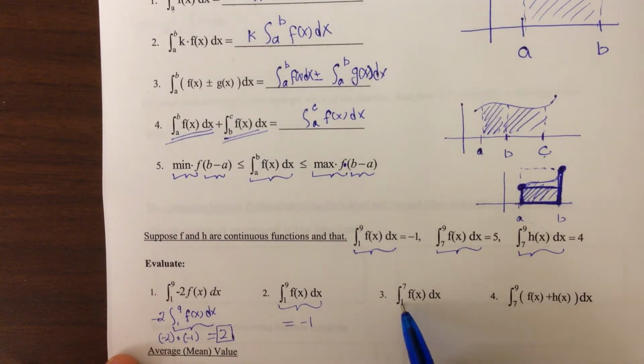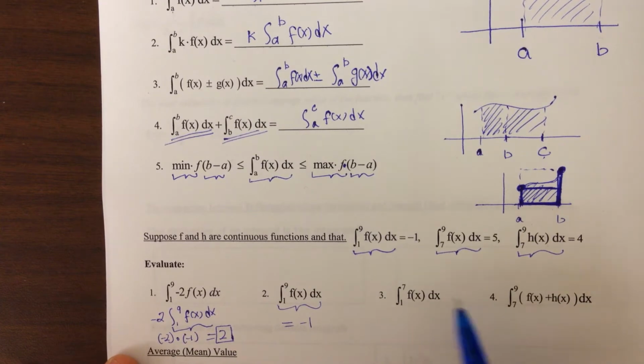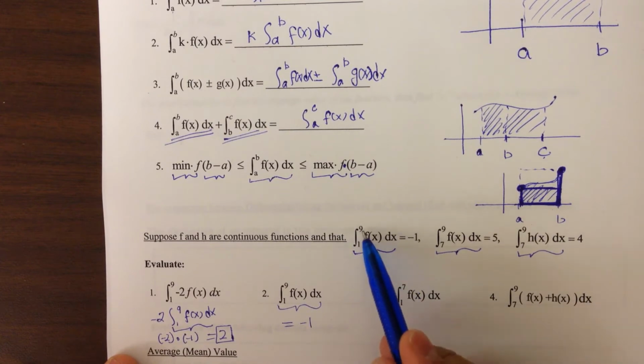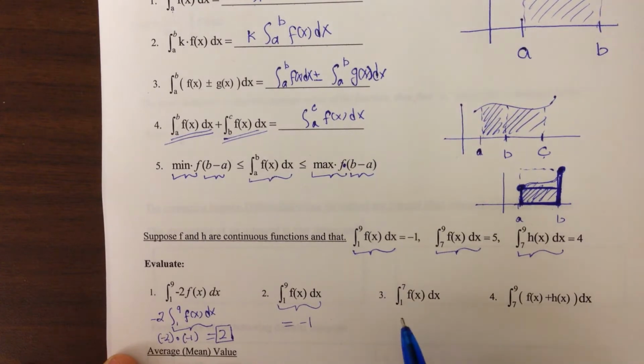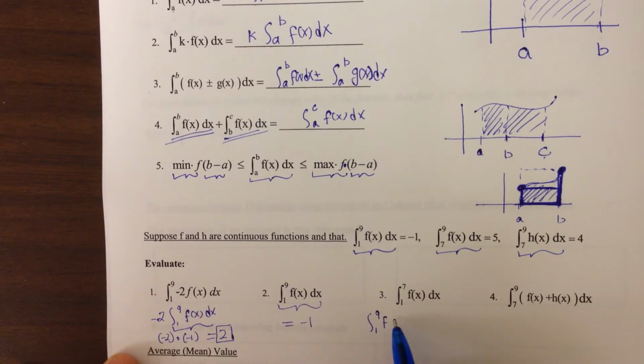Now the expression from 1 to 7 is a little tricky. Notice that you know the value from 1 to 9 of f, but not from 1 to 7. But you know that 1 to 7 is between 1 to 9. So the trick is to break that up. The integral from 1 to 9 of f with respect to dx is the same as saying the integral from 1 to 7, because 1 to 7 is between 1 to 9, plus 7 to 9.